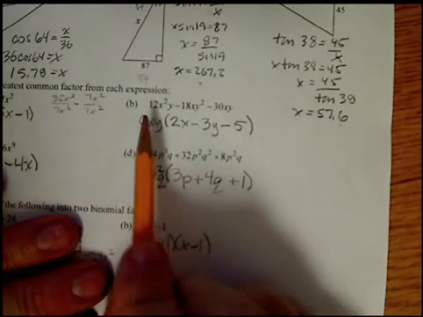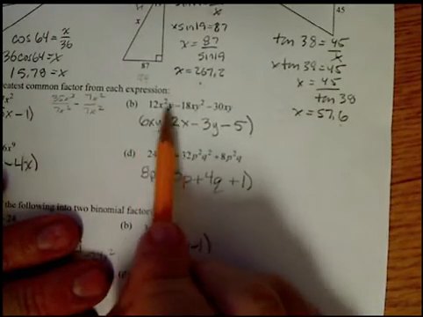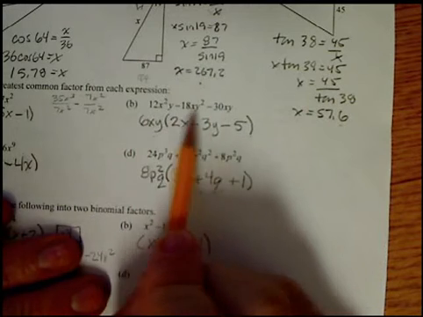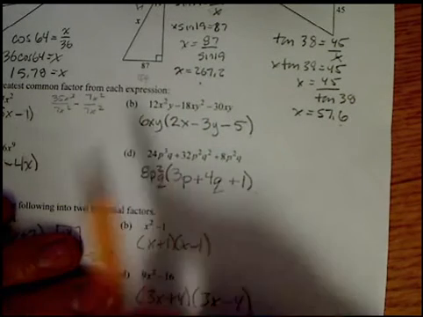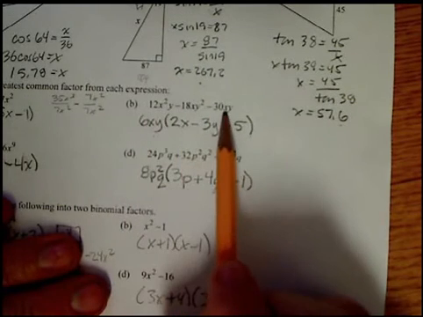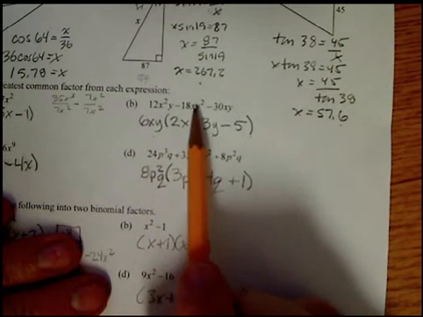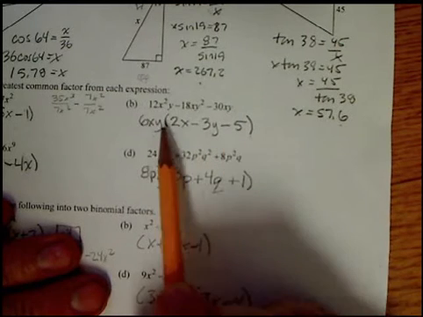For this one, I look at my numbers first. I have 12, 18, and 30. 6 goes into each one of those. I have x squared, x, and x, so I can take out an x. I have y, y squared, and y. All of them have at least one y, so take out a y.